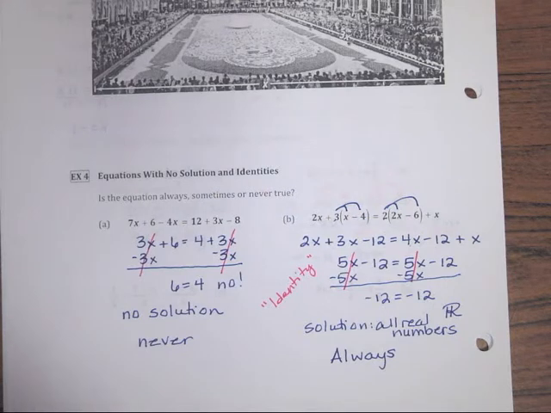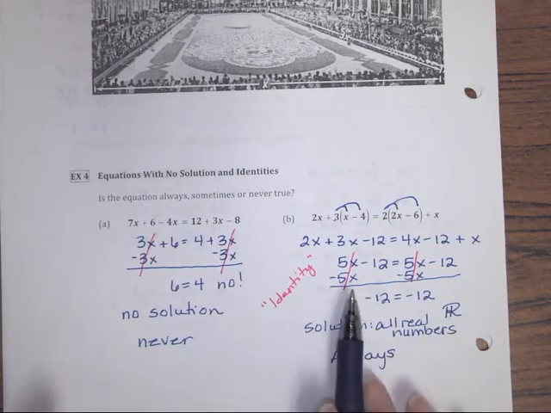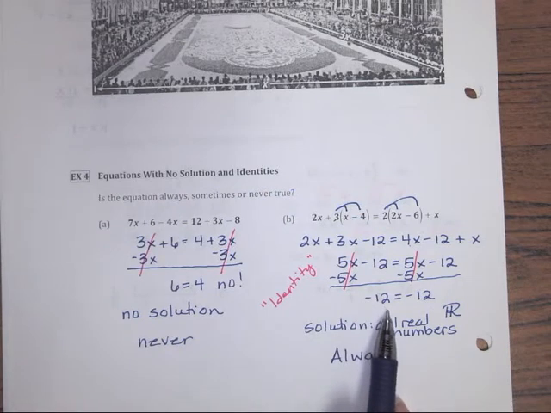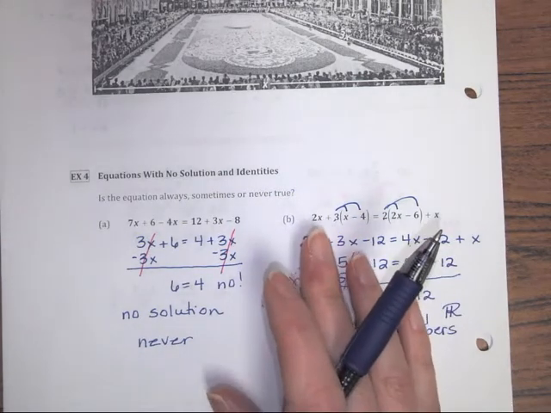And I usually will tell you there's nothing wrong with doing that, but the issue is, what do you do next if you don't realize that what you have is an identity and that all real numbers is the solution? Because what ends up happening is people get stuck at that point. So that's why I always say, move your x's first, and once you're rid of them, you have something where you're like, I know what to do with that. So it's not incorrect, but people tend to get stuck in that position when they get 5x equals 5x.